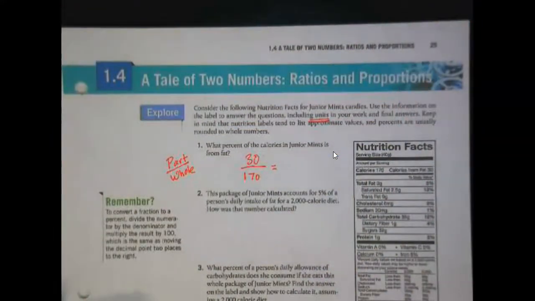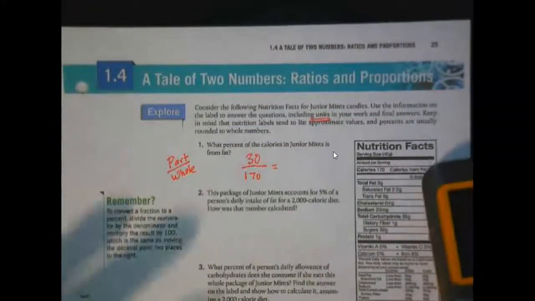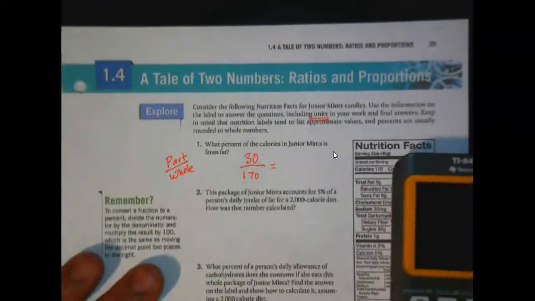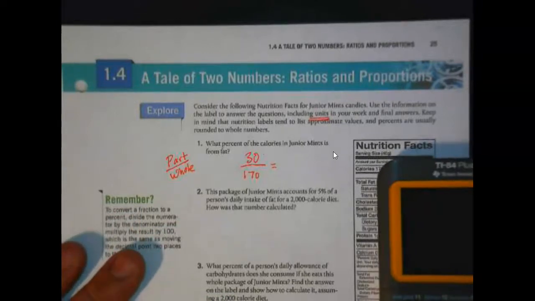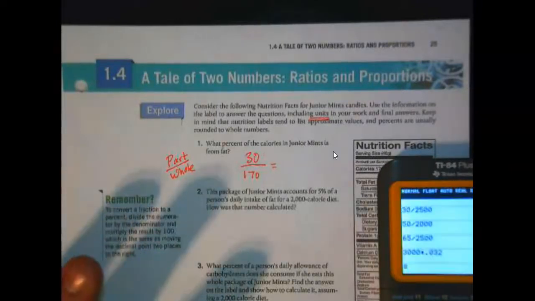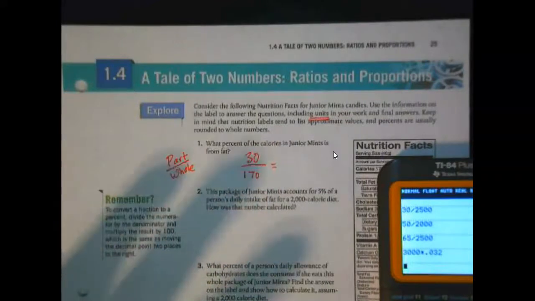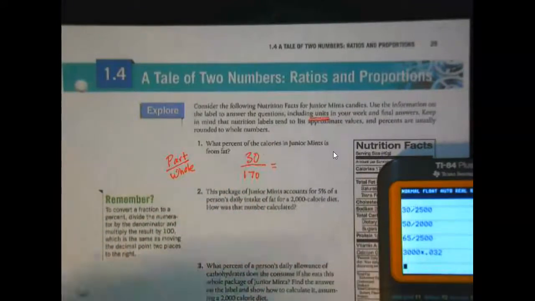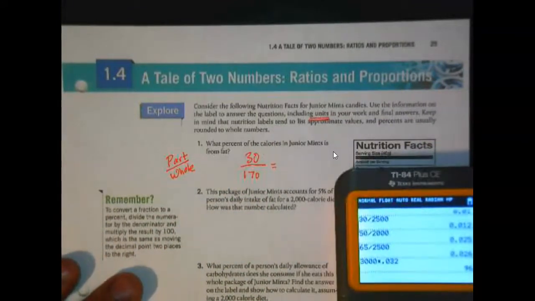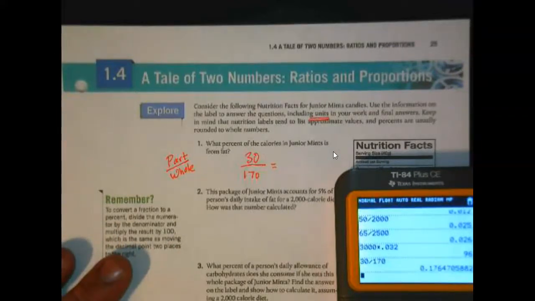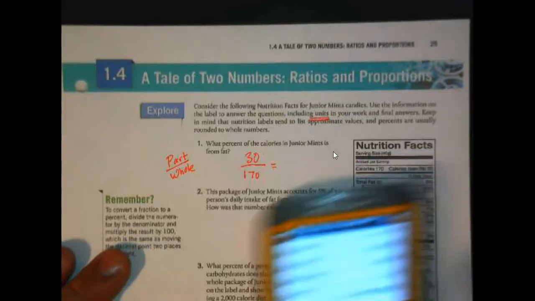Now, I know you're going to be using the TI-84 emulator in your Chromebooks. It's a good idea to get yourself a calculator, even a cheap one, to do these. It doesn't have to be scientific, just a 4-function calculator will do. Let's see, 30 divided by 170, and I'm getting 0.17.